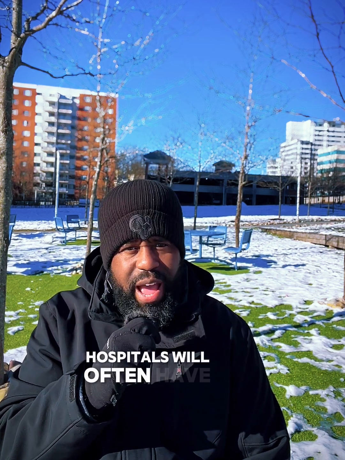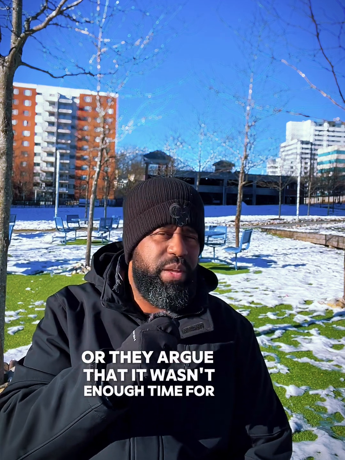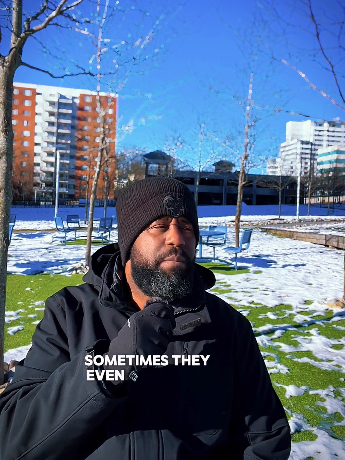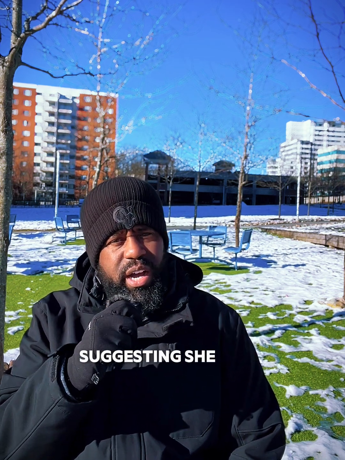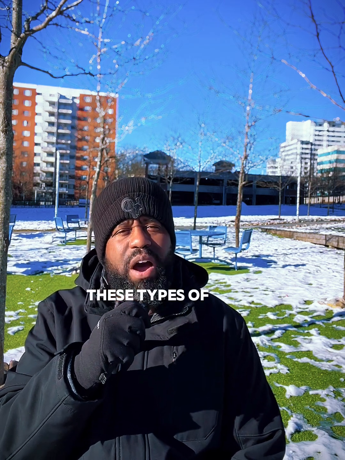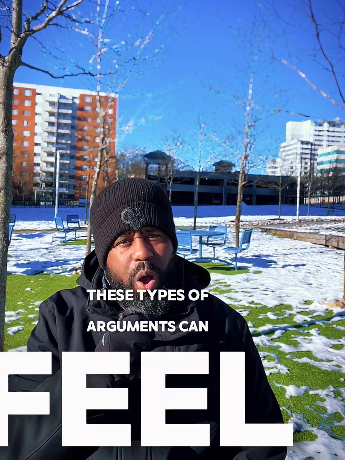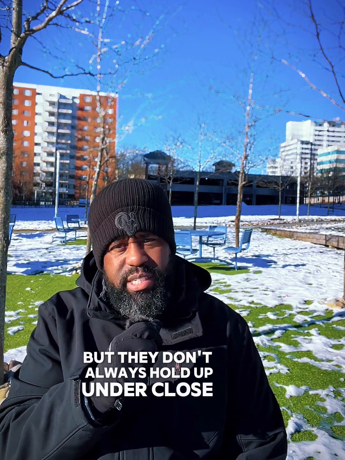Hospitals will often have explanations when things go wrong. They might say that the injury occurred earlier in the pregnancy, or they'll argue that there wasn't enough time for them to act. Sometimes they even may point to the mother and blame the mother, suggesting she declined certain interventions or things of that nature. These types of arguments can feel overwhelming, but they don't always hold up under close examination.